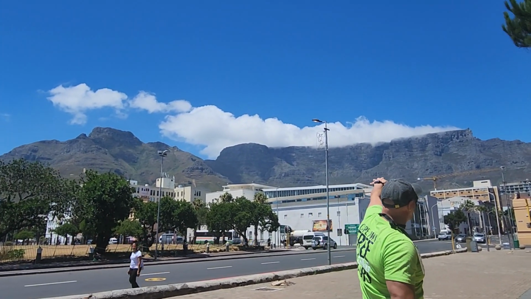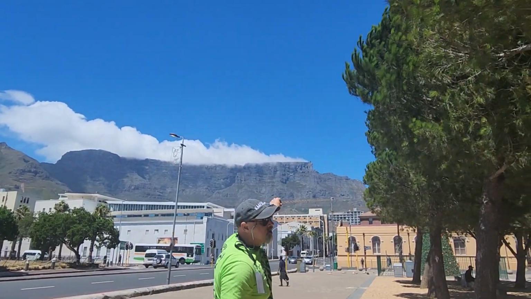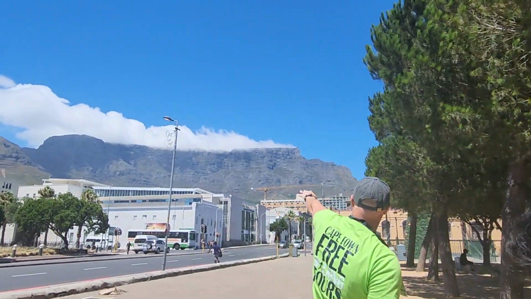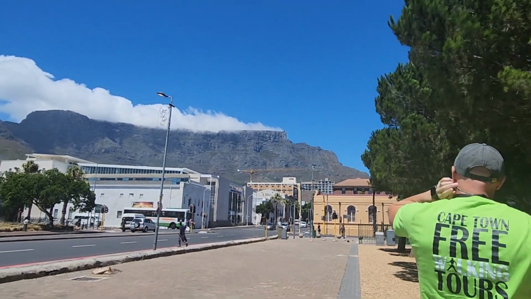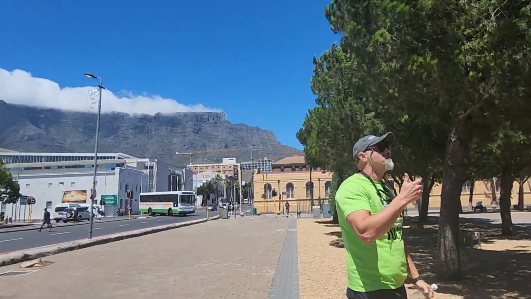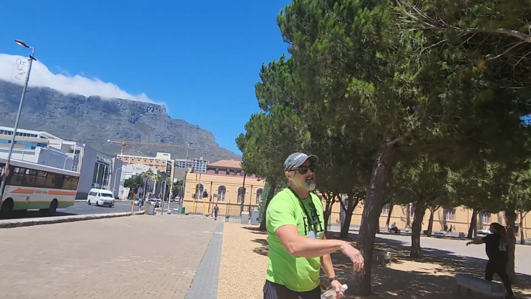Then you have the flat table. There's the upper cable station. The cable cars running from the lower cable station. You can't see it now. It's there in the middle of the mountains, the upper cable station. But anyways, that mountain was called Windberg or Wind Mountain. Can you guess why? Look at the southeasterly wind blowing through us here.